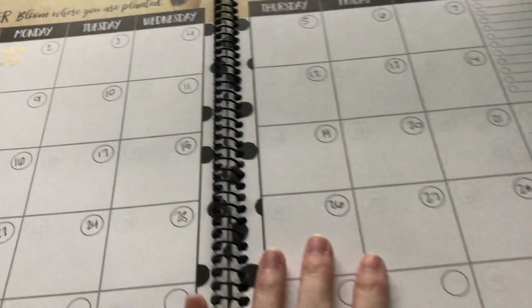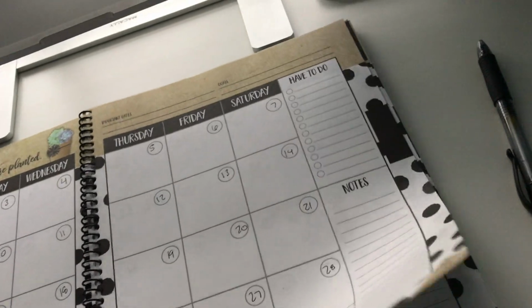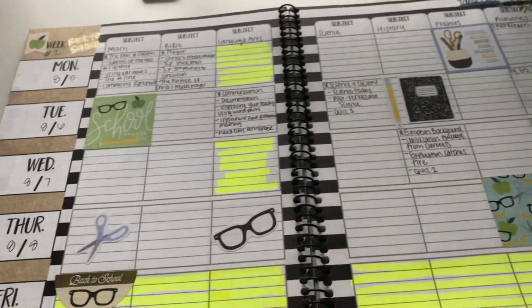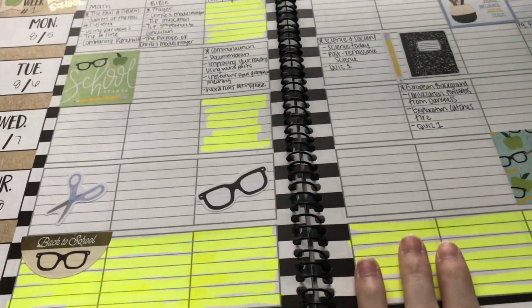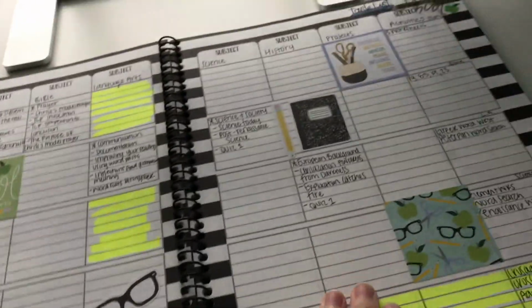I've got a bunch of planner stickers for this planner, and that's basically what they look like. And then this is the overview that I have. I don't know why I decided to highlight everything, but I'm not going to highlight anymore. But this is what a blank canvas looks like.